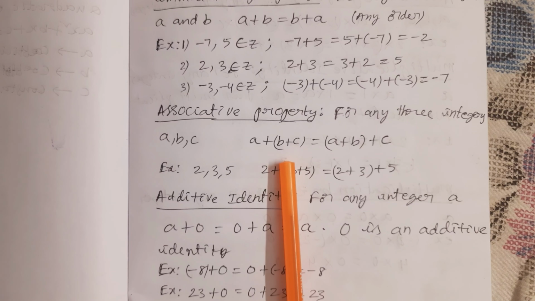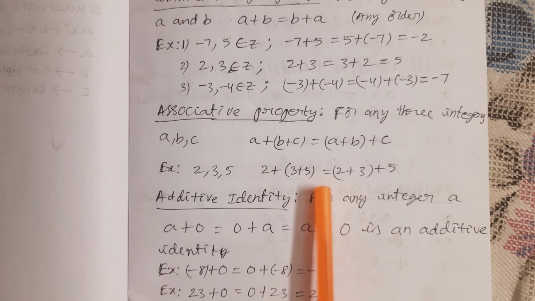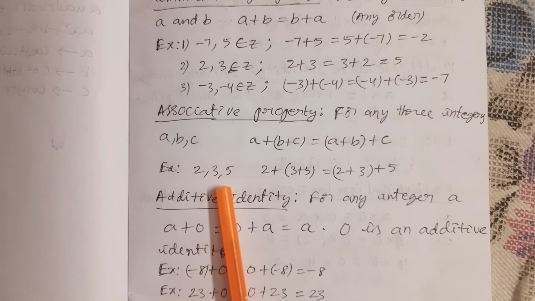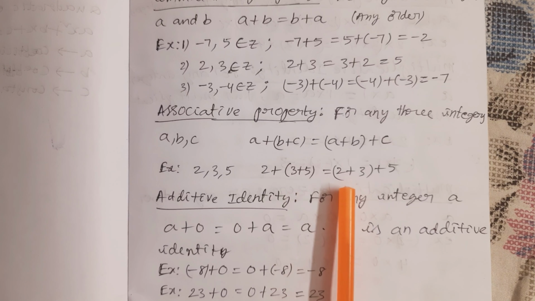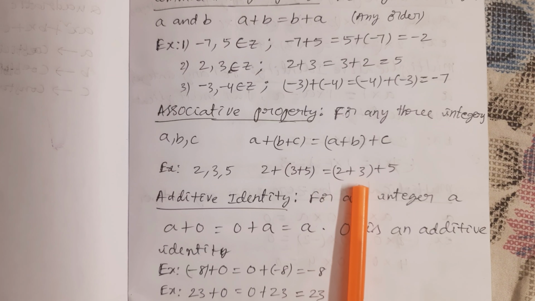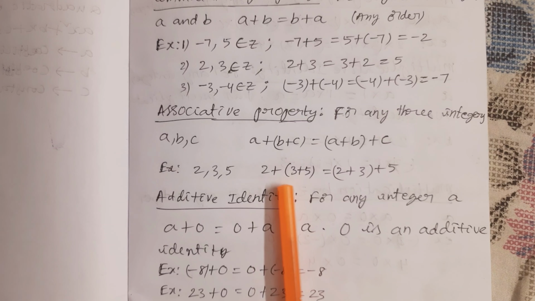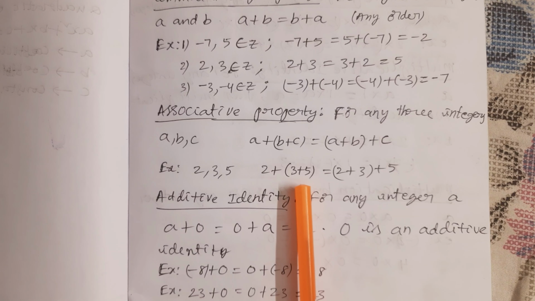That means the open bracket we are keeping in a different place, just changing the bracket. Take the example 2, 3, 5. 2 plus 3 plus 5 again, 2 plus 3 plus 5. Here in this associative property, 3 plus 5 in bracket is 8.